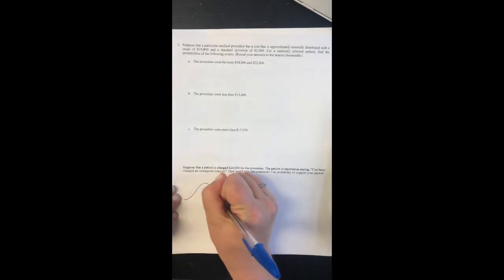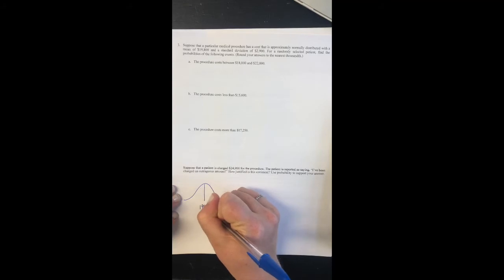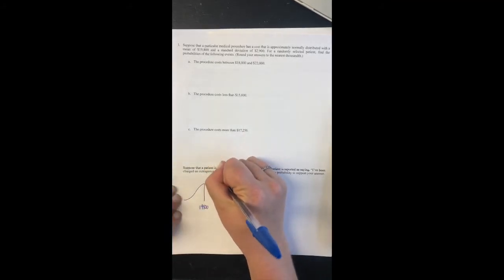It says a particular medical procedure has a cost that is approximately normally distributed with a mean of 19,800 and a standard deviation of 2,900. For a randomly selected patient, suppose that a patient is charged $24,900 for the procedure. The patient is reported as saying, "I've been charged an outrageous amount." How justified is this comment? Use probability to support your answer.